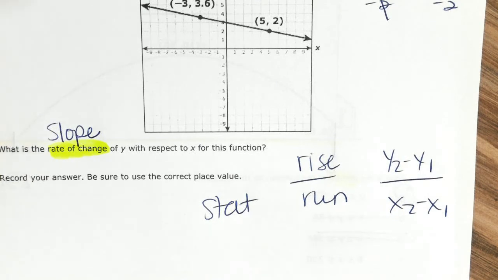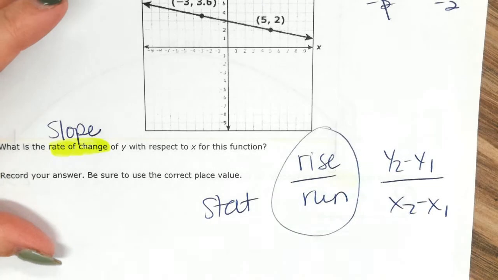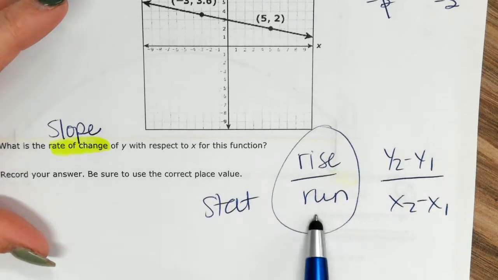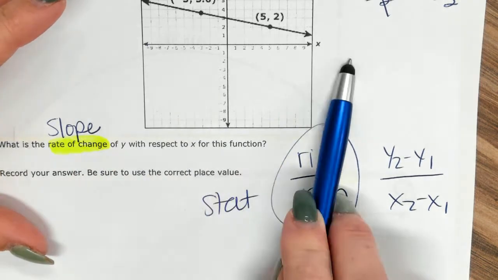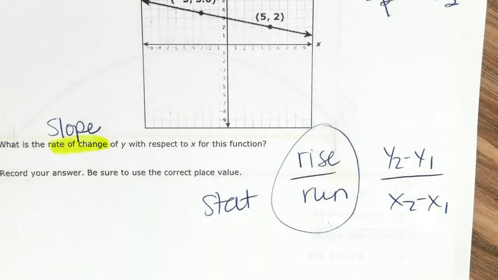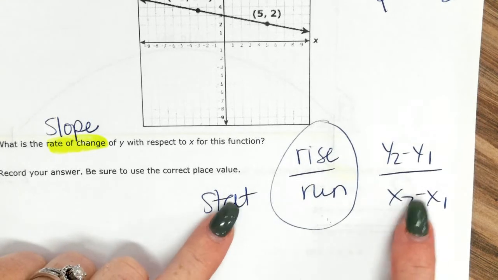The one that's the most risky is this one. The reason that this one is risky is because if you forget your negative sign because it's going down, then you miss the whole problem. So I highly recommend one of these ways.